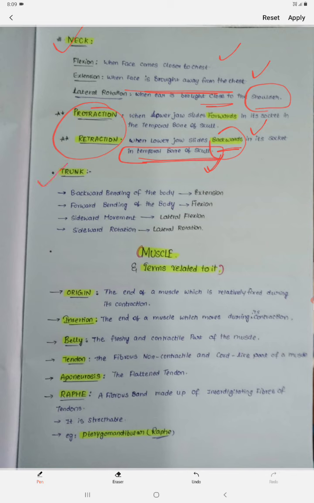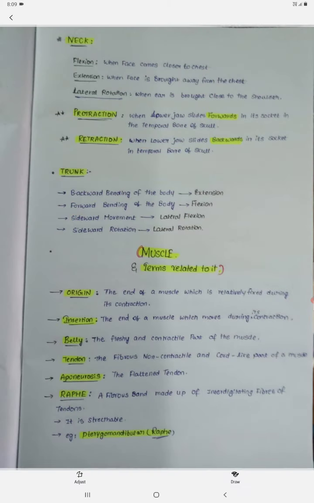Now for trunk movement, we have the normal movements, that is extension, flexion, lateral flexion and lateral rotation. Backward bending of the body is called extension, and forward bending of the trunk is called flexion. Sideward movement is called lateral flexion, and sideward rotation is called lateral rotation. Okay, let us see in the diagrams what all these movements are related to.